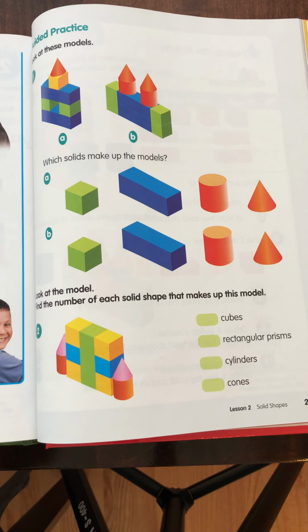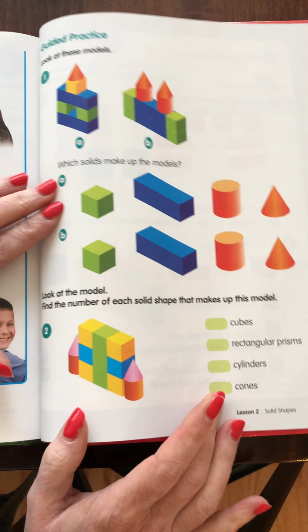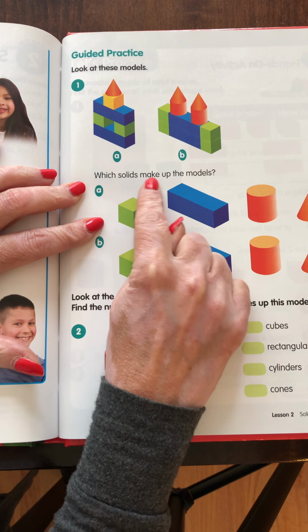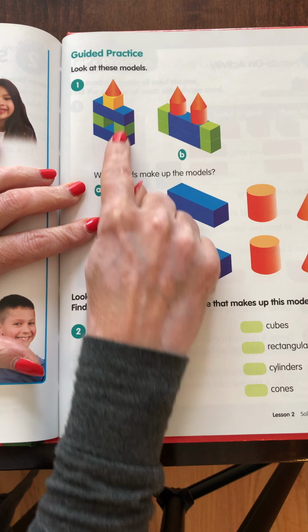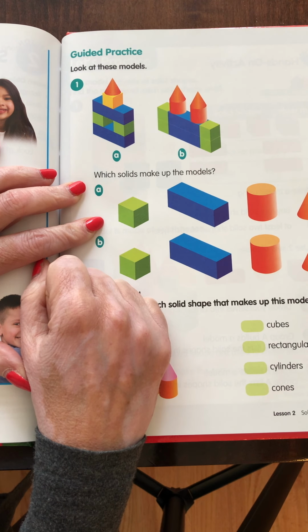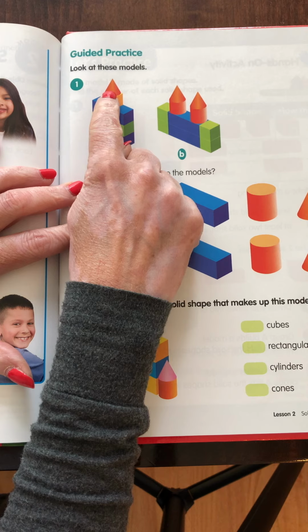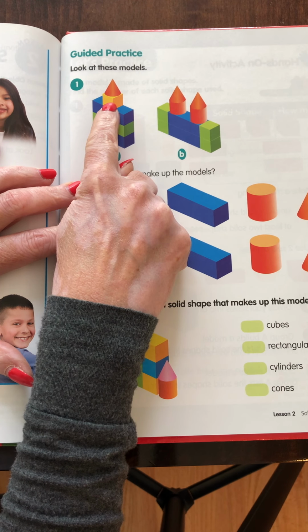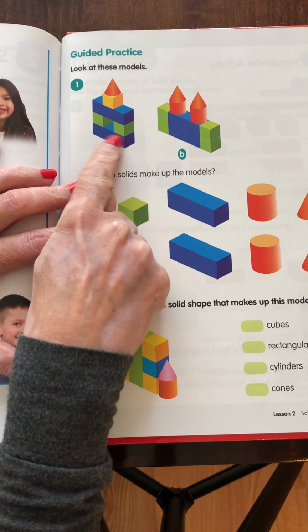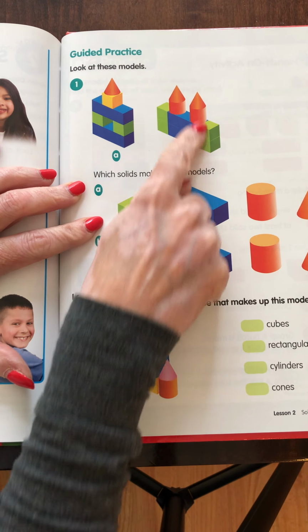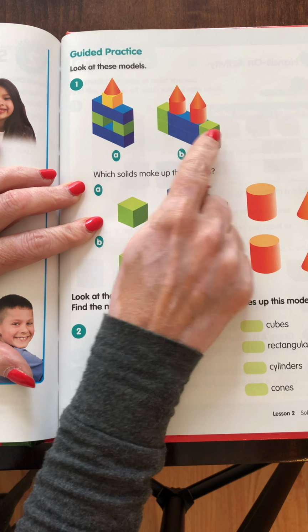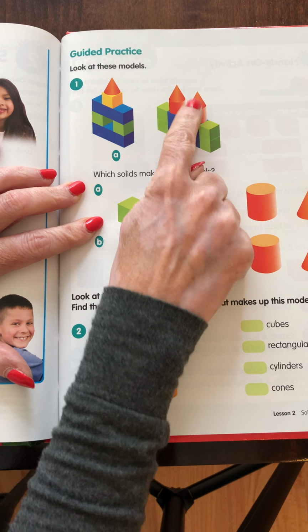If you'll turn with me to page 289, we're looking at these kinds of things. If you were to look at these two models here and say, which solids make up the models? Over here, just take a look at it and tell me the solids that you're seeing. Well, you're seeing a cone, cube, a rectangular solid, more cubes and rectangular solid. Pretty simple. On this one, what are you seeing? Rectangular solids, cubes, cylinders, and cones.